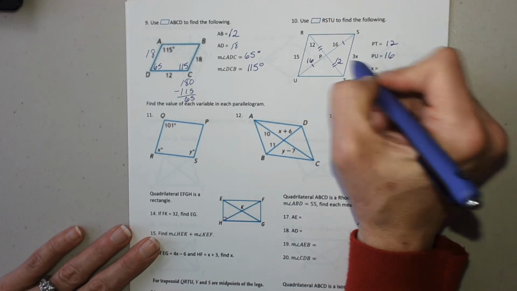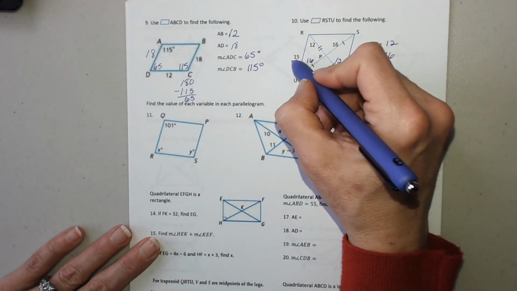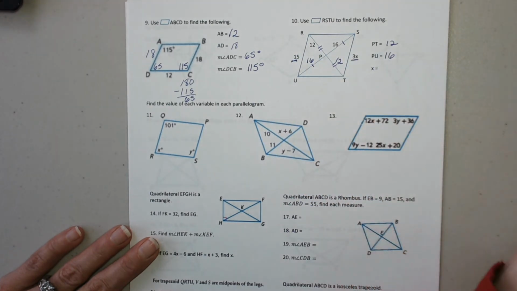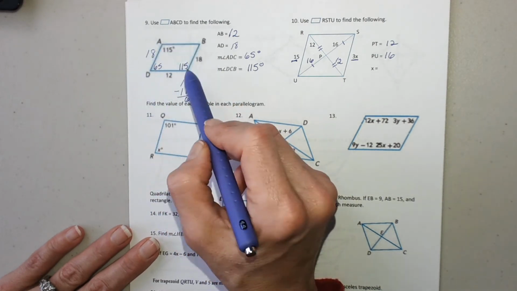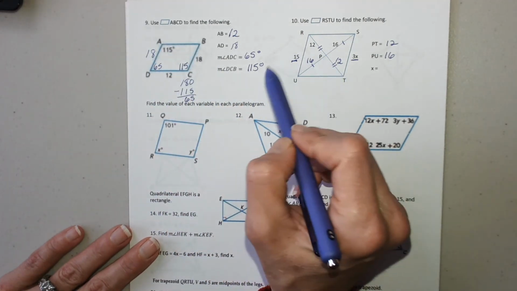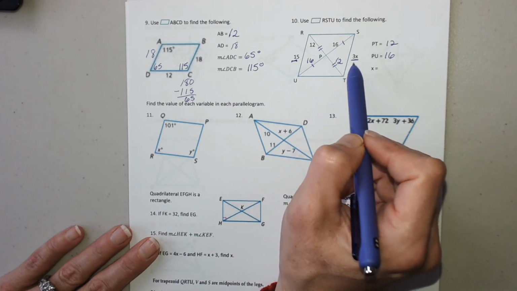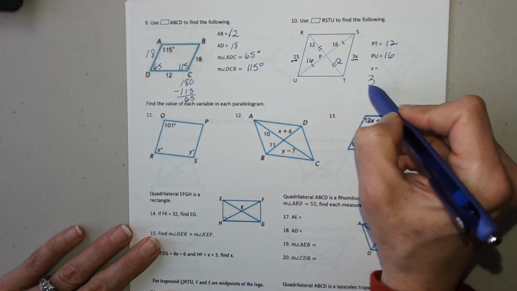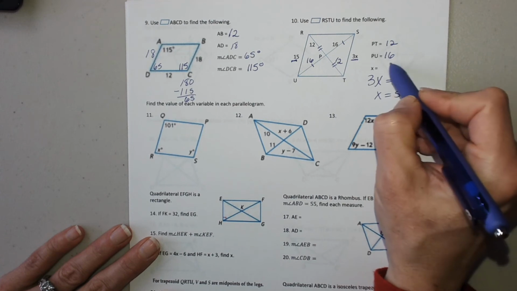Okay, and then we see this term with X is linked to a side, right? And we know opposite sides are congruent, so we could set those equal. Remember that sometimes you're going to just be given numbers and you can just write the numbers. Sometimes you're going to be given expressions, so we have to solve an equation. We know that this 3x has to be the same as that 15, so we can just say 3x is equal to 15, so x is equal to 5.